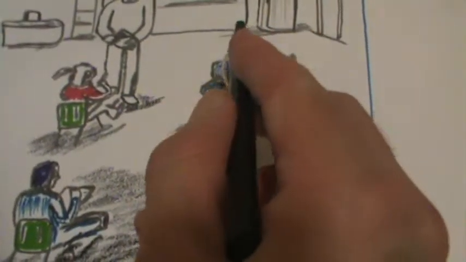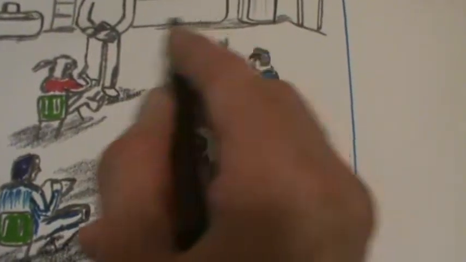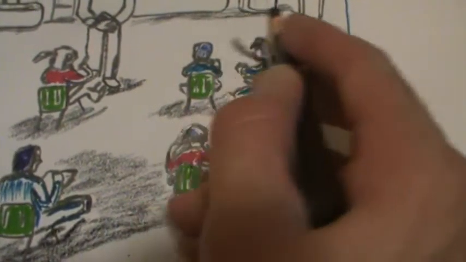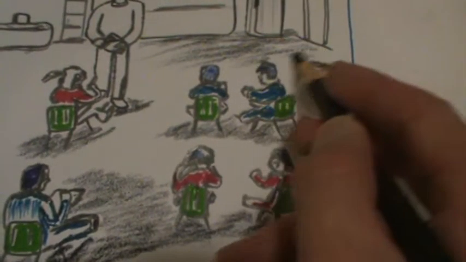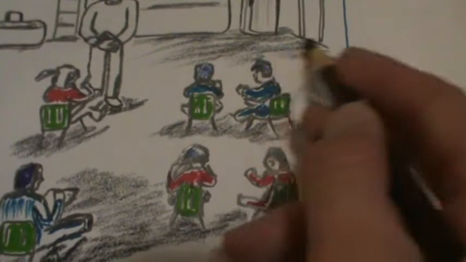And nowadays with technology, I don't know if all schools, but quite a few, most of them, I'm sure, are giving you these electronic devices where you log on.